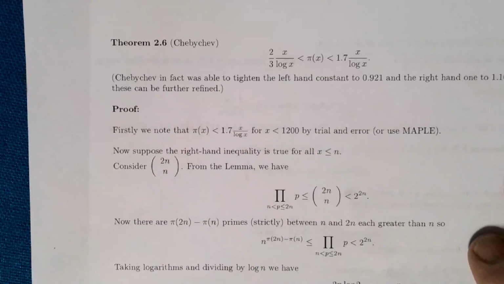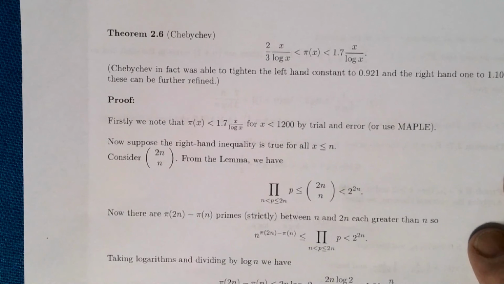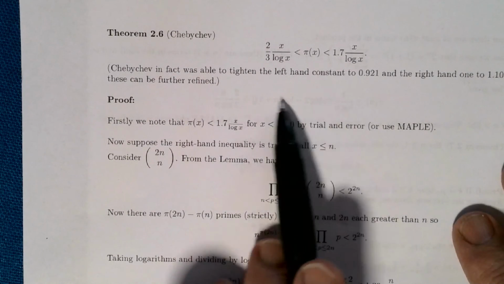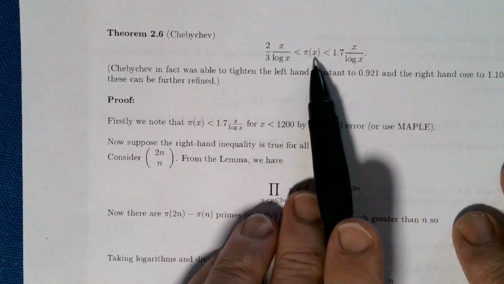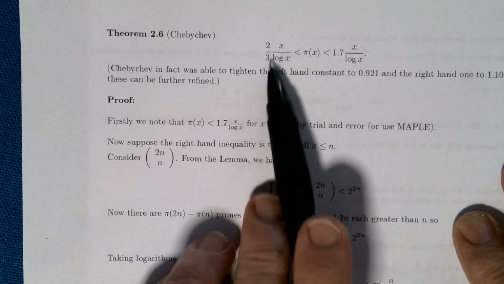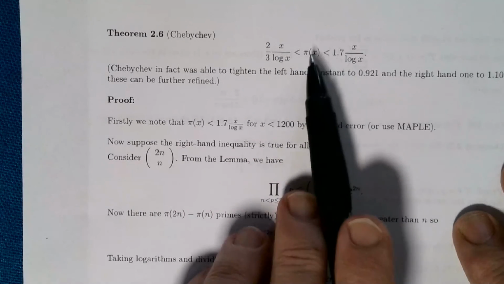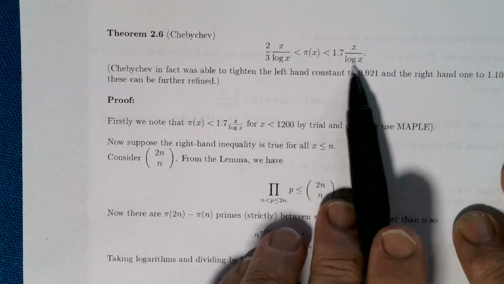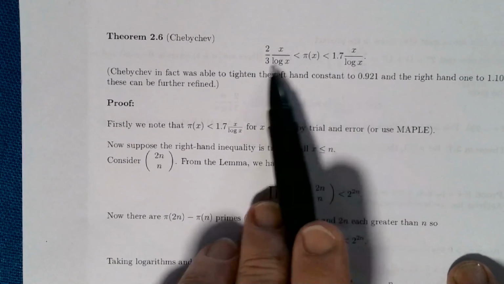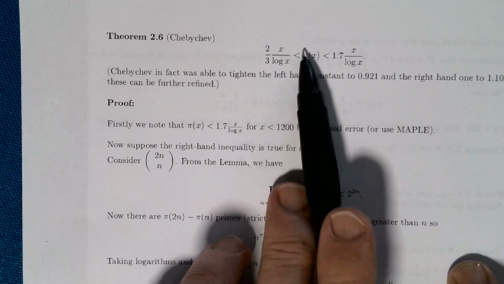Now, the result that we're going to prove is, and this is a la Chebychev, he had slightly different, he was able to tighten up the constants a bit, but this is not too bad here. Here we're going to show that pi of x is bigger or equal to 2/3, so that's about 0.67, x on log x, but less than 1.7 x on log x. That is, that x on log x is not a bad approximation to pi of x.